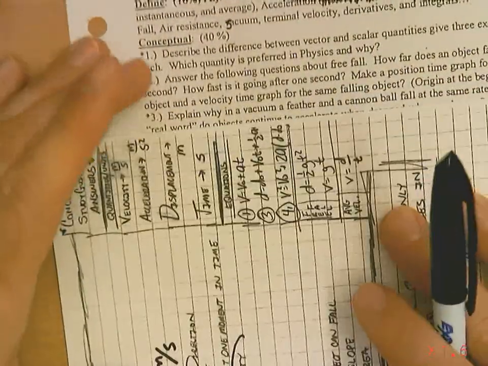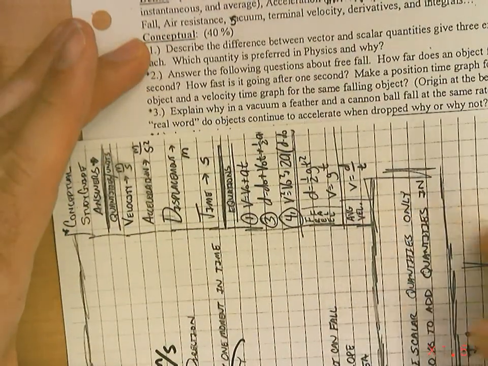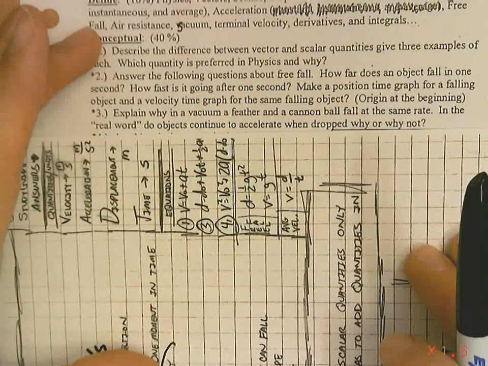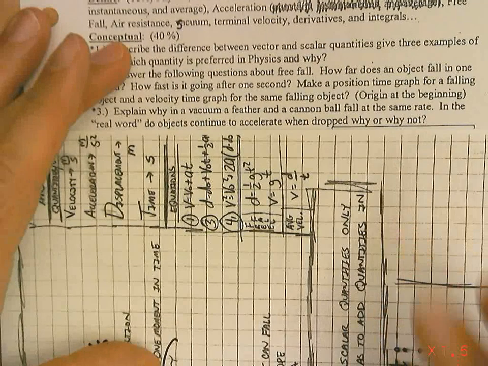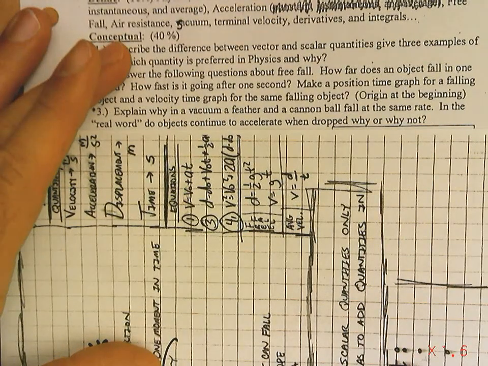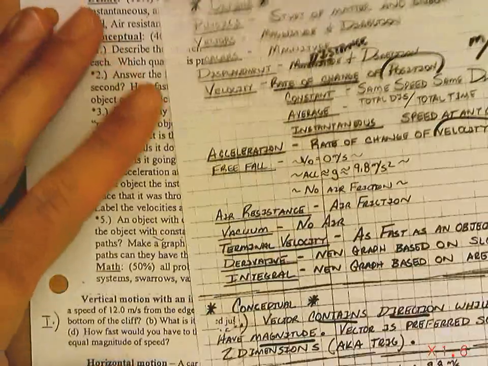Take a look at number 3. Number 3 says, explain why in a vacuum a feather and a cannonball fall at the same rate. In the real world, do objects continue to accelerate? Why or why not? So we look at the answer to this one.